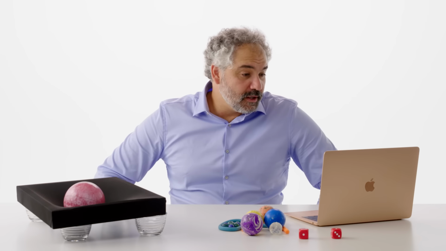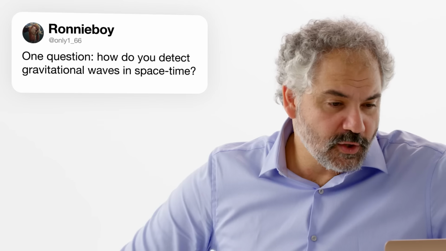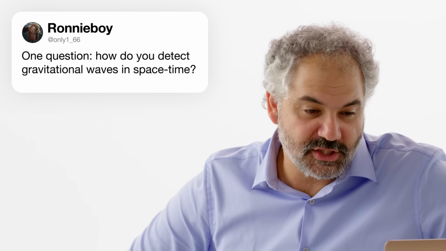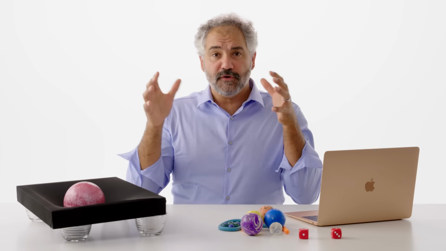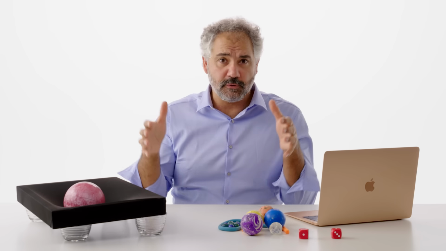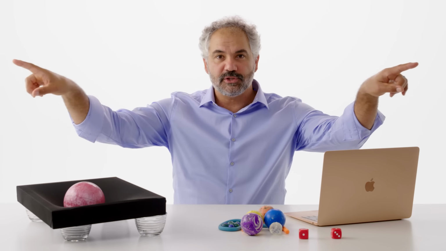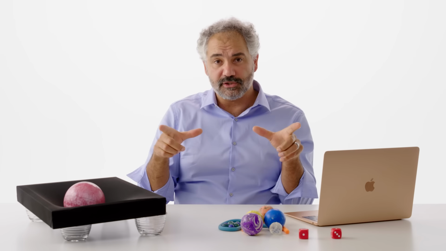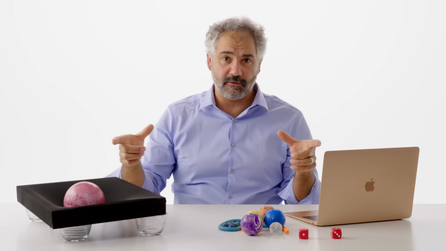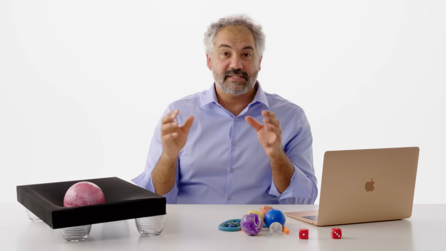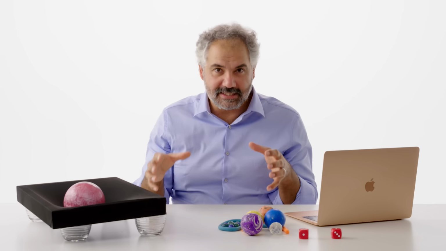At Only166 asks, one question, how do you detect gravitational waves in space-time? The first way we detected gravitational waves a few years ago was using lasers in big vacuum tubes. And you split a laser, you shoot it down 2 tubes, and you keep track of how far apart the mirrors are using the lasers to tell you the distance between the mirrors. That's called LIGO.